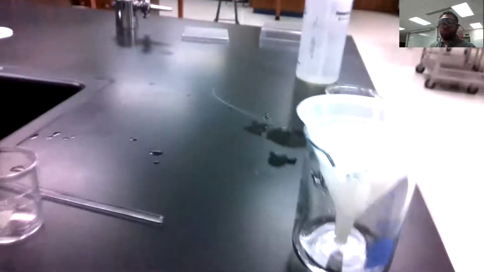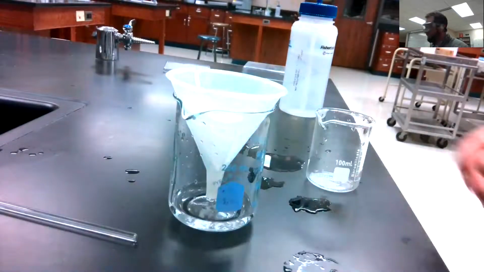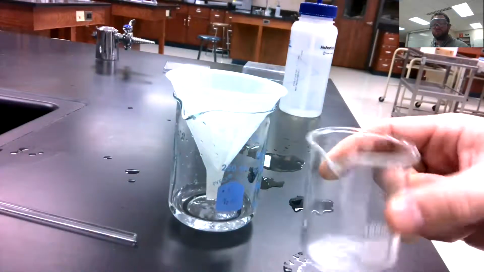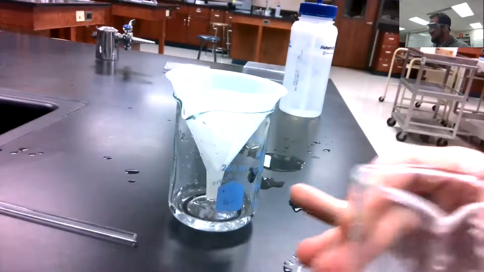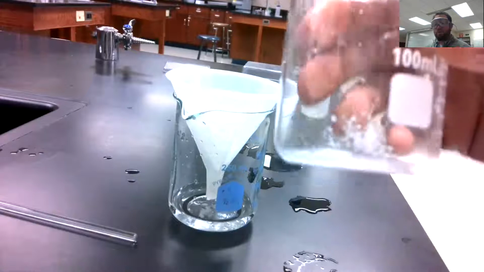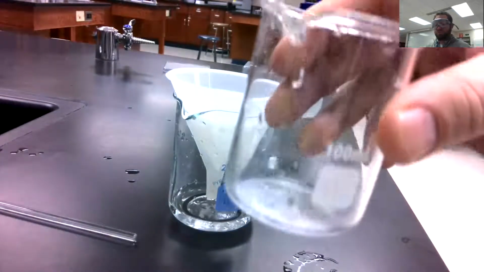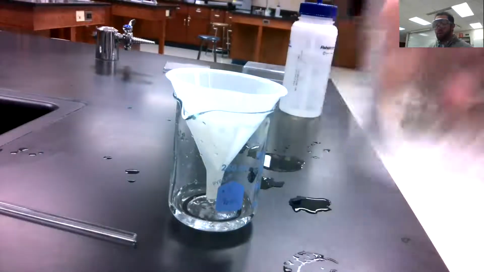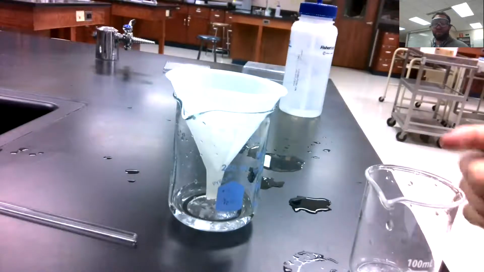Okay. By the minute, working on your stoichiometry. But you'll notice I'm out of liquid in the 100 milliliter beaker. I have poured it all through. It's slowly draining again, but also, hopefully you guys can see, there's still some white residue. Some of our solid product is still in here. I don't want it in here. I want it in that filter paper.